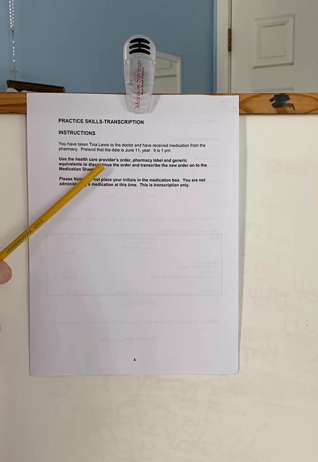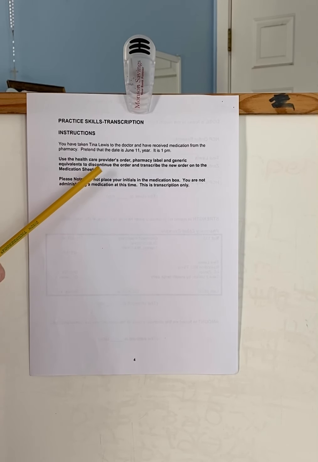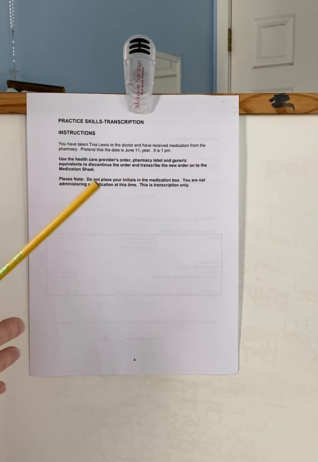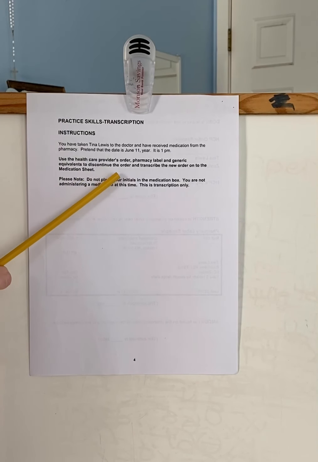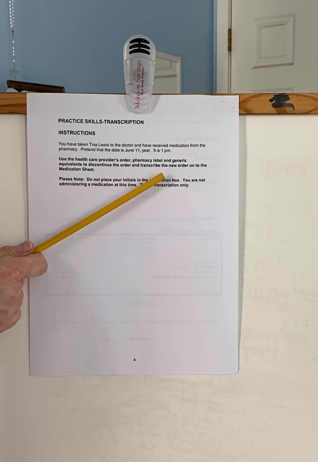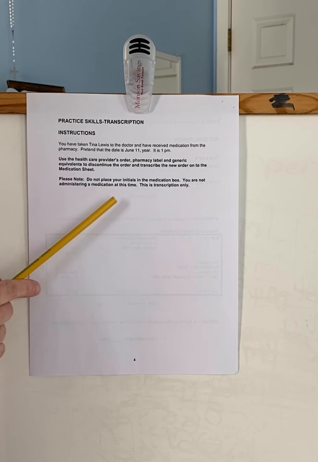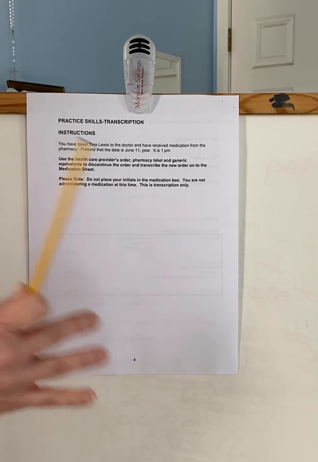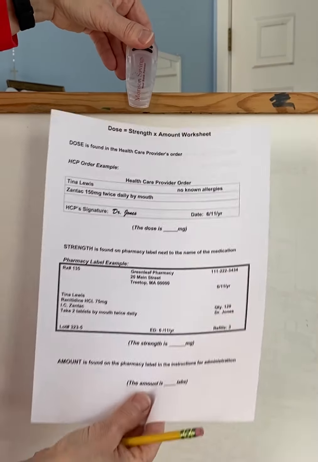You're going to use the healthcare provider's order, the pharmacy label, and the generic equivalents to discontinue. That's the difference about what I'm going to show you on this video and the last video, because you're going to discontinue an order and transcribe a new order onto that existing medication sheet. Don't worry about this. It says do not place your initials in the medication box because you're not administering a medication at this time. You're only transcribing. Okay? Let's go back to this now. So those were your directions.